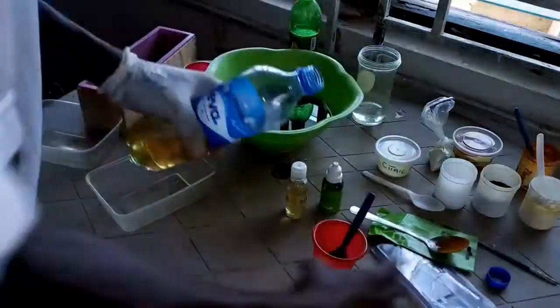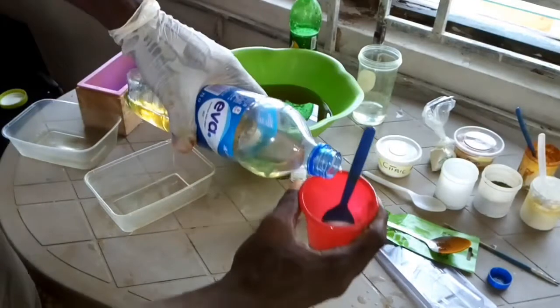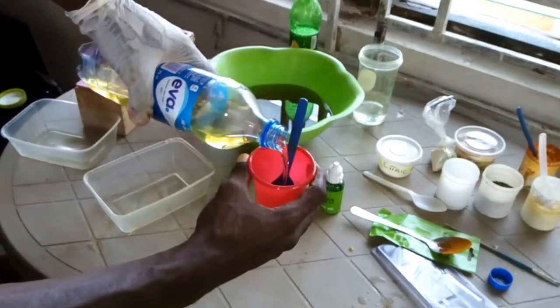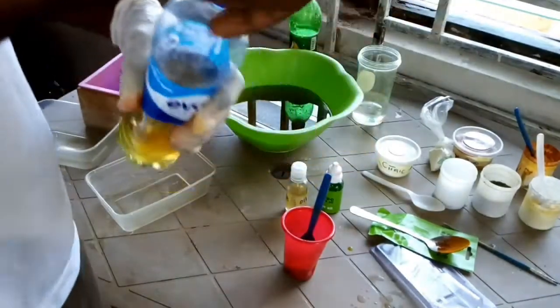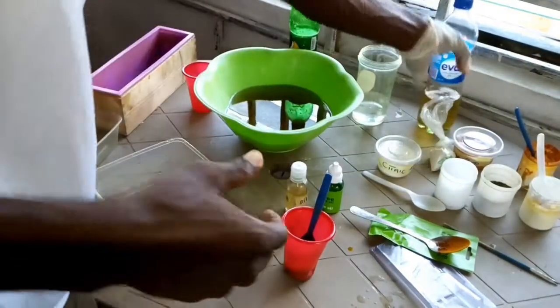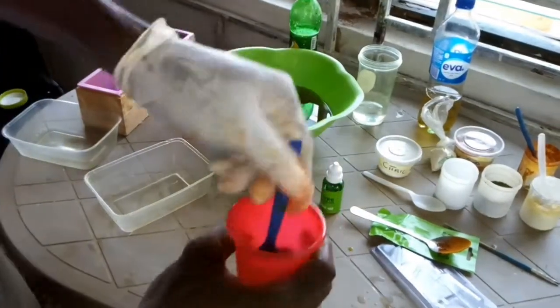I'll add a little peanut oil so that I can mix them together. I've added the oil and used the oil to mix them together.